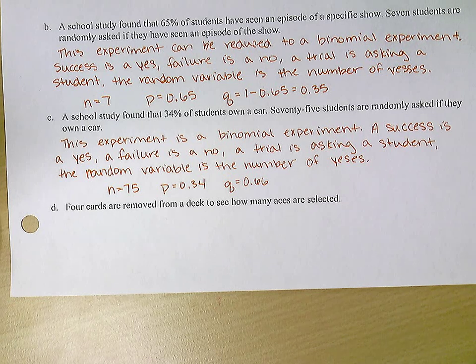You have 52 cards in a deck. As soon as you take one out, your probability of drawing an ace is going to go up or down depending upon whether you picked an ace right away. So your probability does change after you select one card.